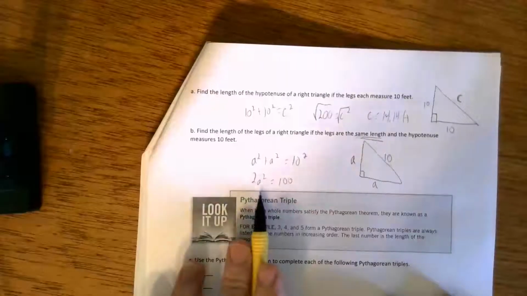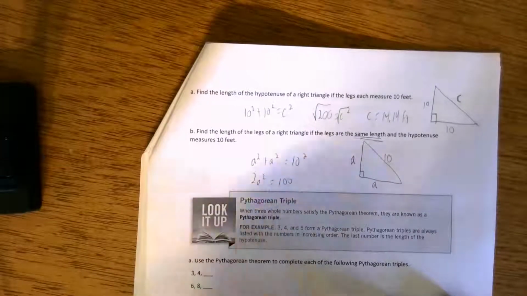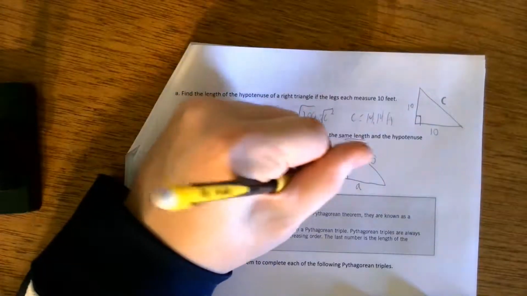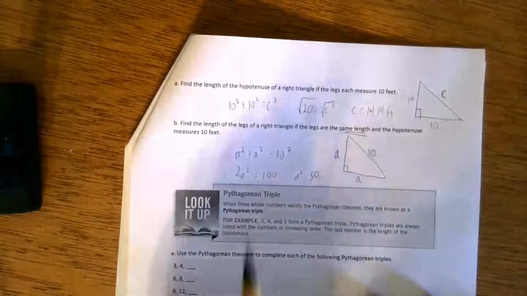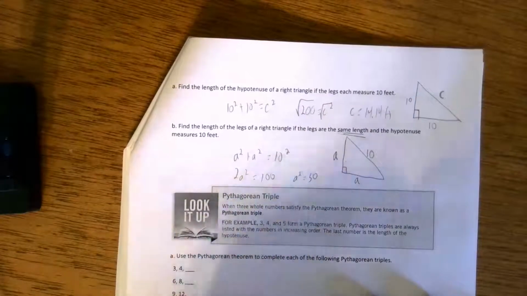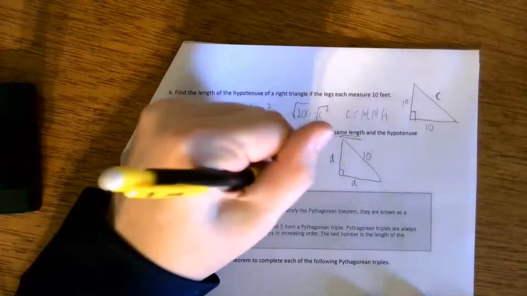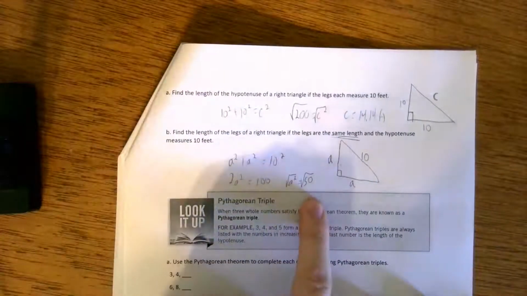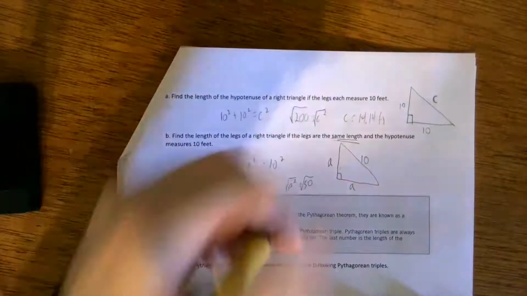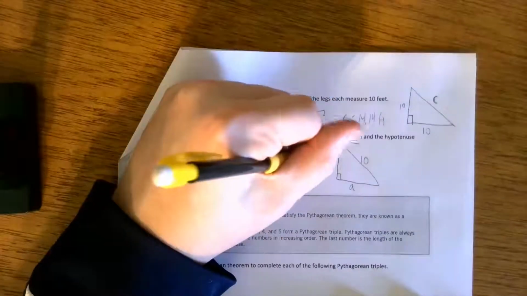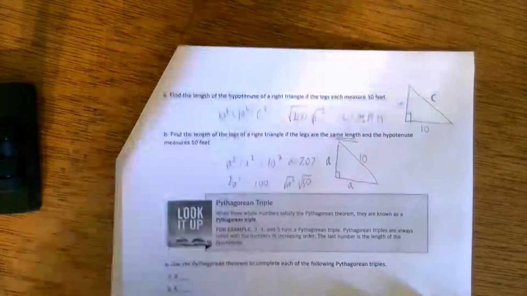And now we can start solving for A. So what we can do first is divide by 2 on both sides. So we'll have A squared equals 50. And then we can square root both sides to get A by itself. So we'll have A equals the square root of 50. And what is the square root of 50? If you plug that into your calculator, you should get about 7.07 feet.